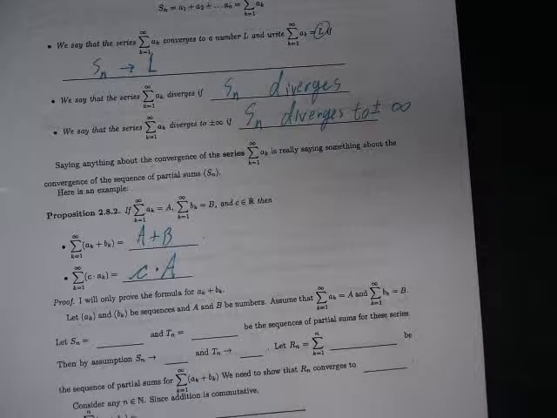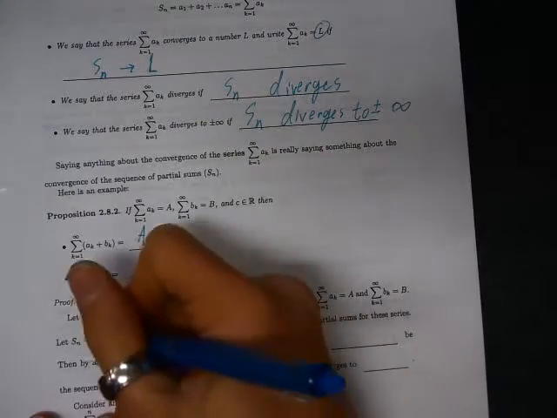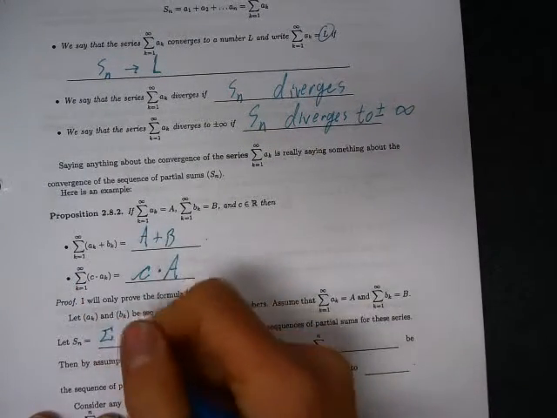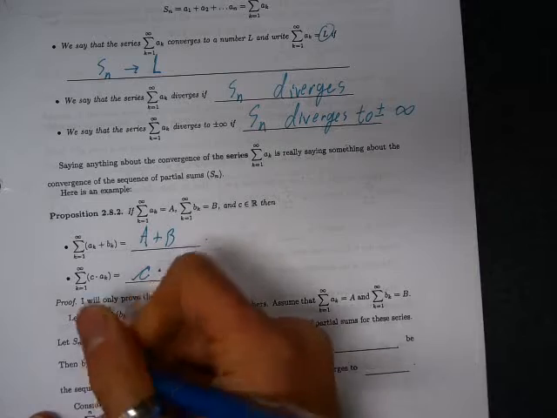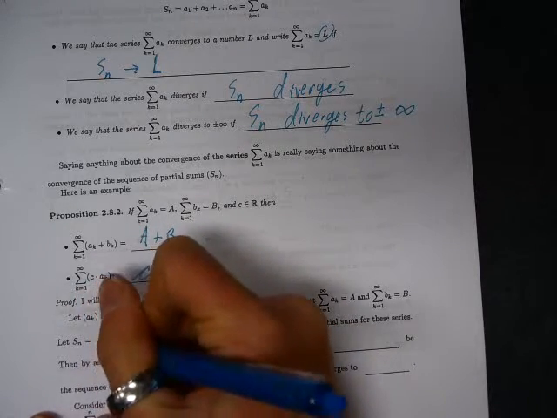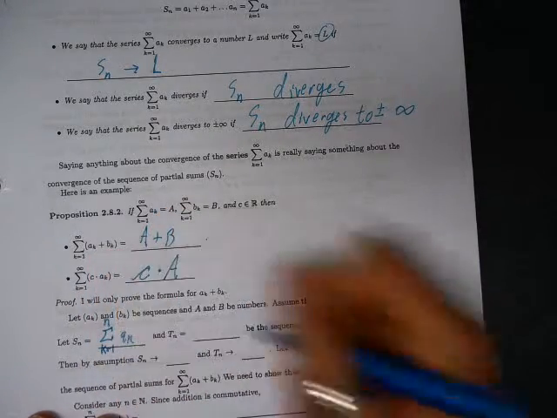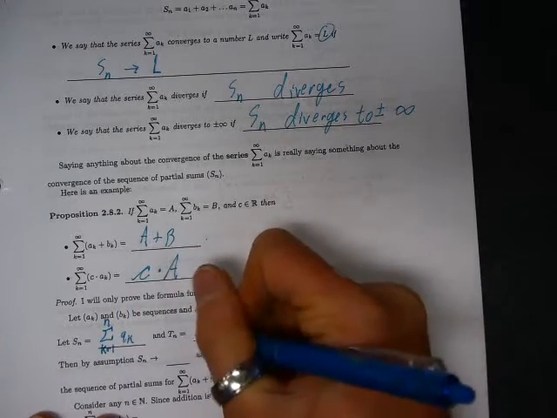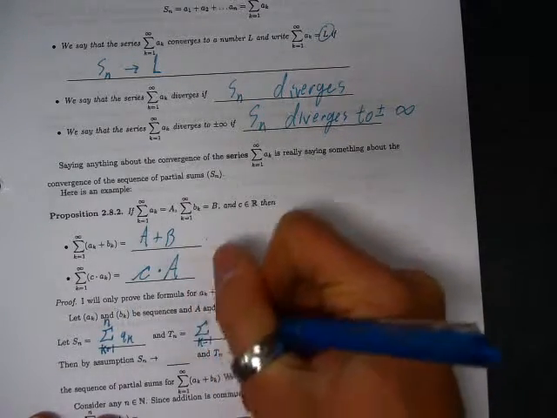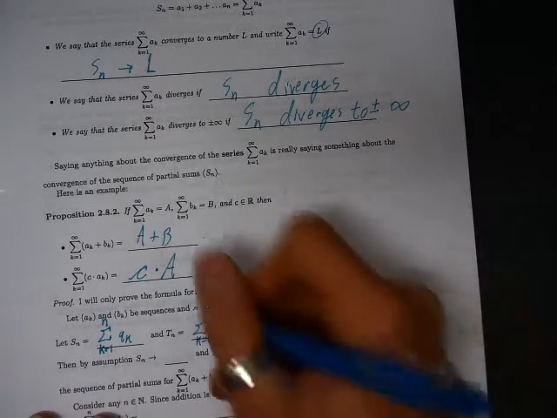What's the definition of the sequence of partial sums for the sum from k equals 1 to infinity of ak? A1 plus A2 plus A3, on up until, how many terms should I list? It's S sub n. I should list n of them. So I'll use summation notation for that because I don't have enough space to write all n terms. And Tn, I will similarly let be the sequence of partial sums for the sum of bk's.